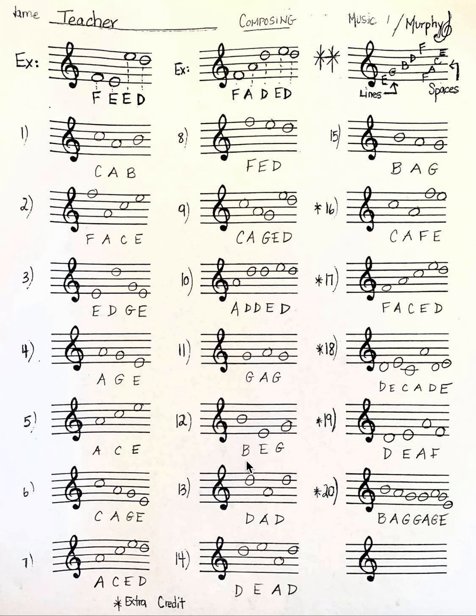So let's move down to number 12. You do the word beg, B-E-G. Then you would go above it. Let's find B up here. You look, it's not in the spaces, it's in the lines. E, G, B is line 3. So you go back down to your example. You draw your whole note, which is that circle, nice and neat, around the line, and move to the next letter. The next letter is E, so let's go back up on top. You have E on the bottom line, or you also have E in the top space.